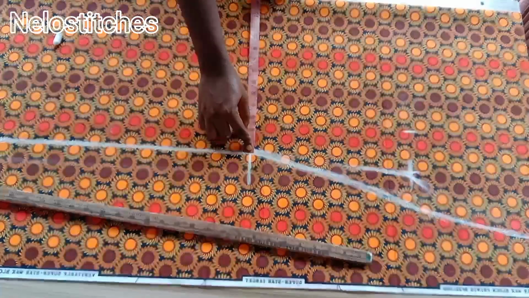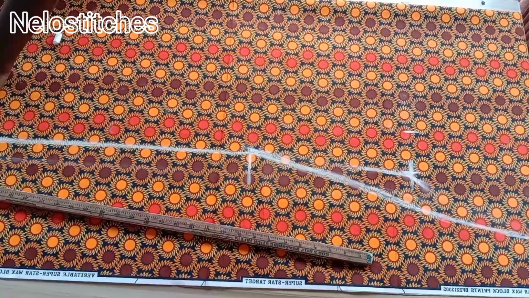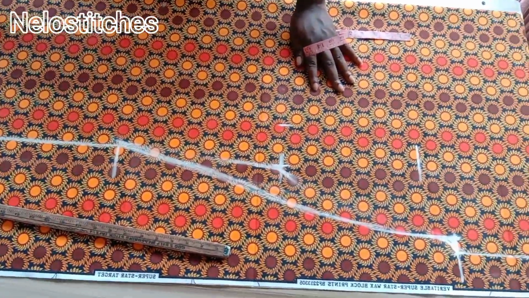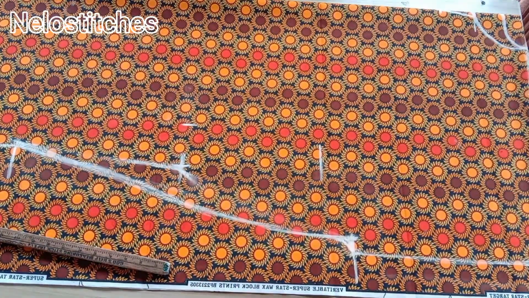Or you measure. If you know your hand is not straight, you measure and then mark the same thing on the hemline so that you can get a straight line. So we are done marking. Now I'm going to get a scissors and cut this out.